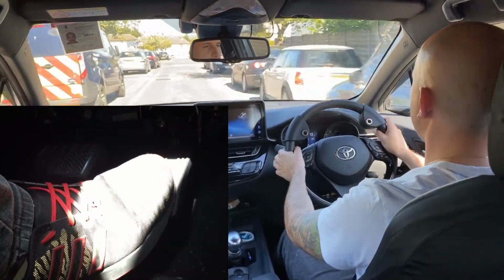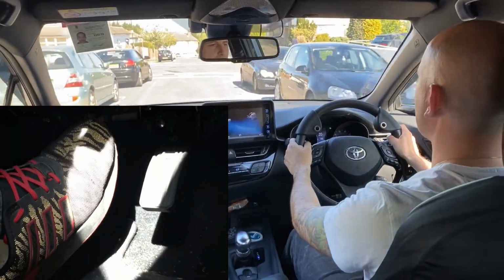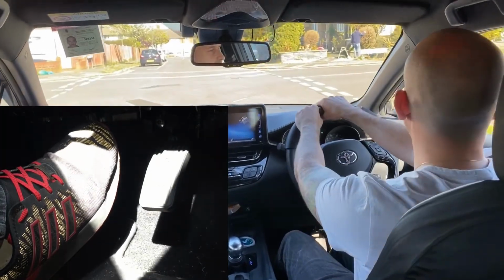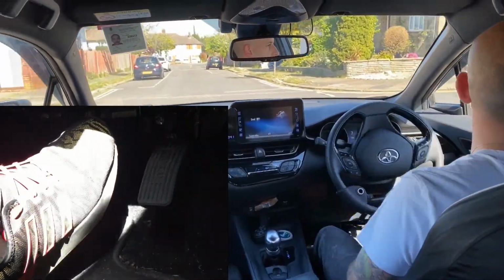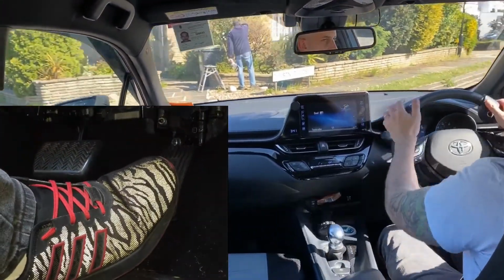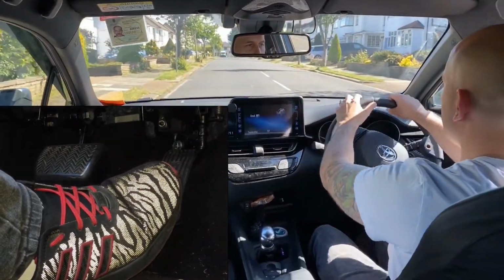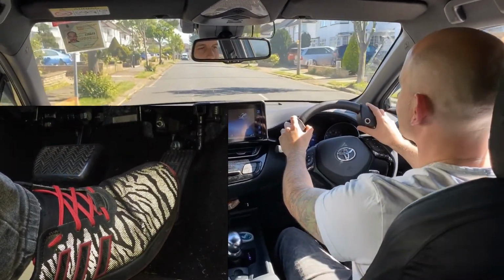So mirror, right signal, braking. There is no oncoming vehicle, so I can go into my turn, looking in though to make sure it's safe, and starting my turn. Again, making sure that I don't turn too early so I don't touch that white line.